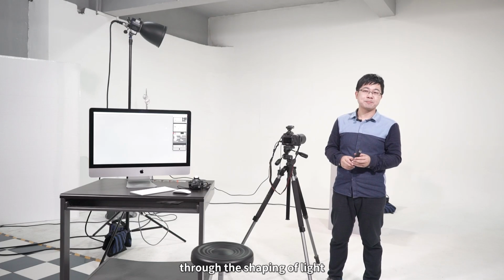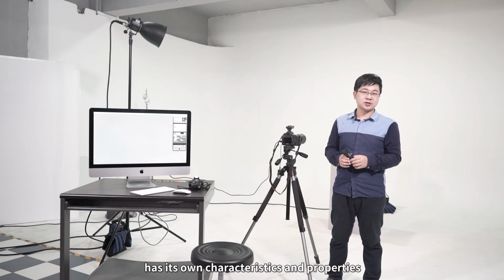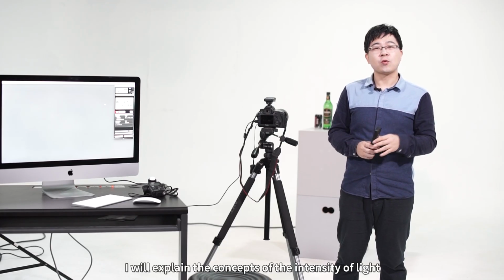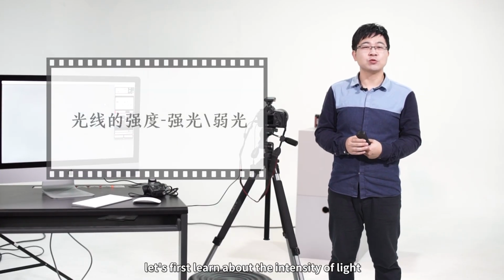Commercial advertising photography pays great attention to lighting. Different products show their unique features through the shaping of light. But every type of light has its own characteristics and properties. In the 3 following lessons, I will explain the concepts of the intensity of light, features of light, and the size of light source. In this lesson, let's first learn about the intensity of light.